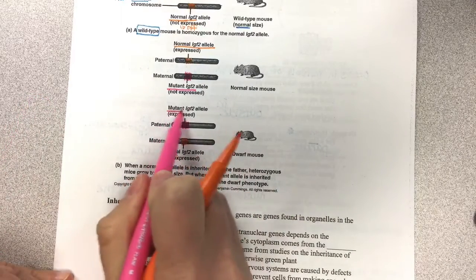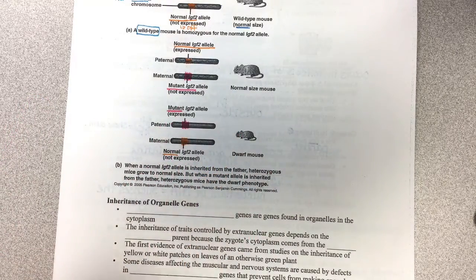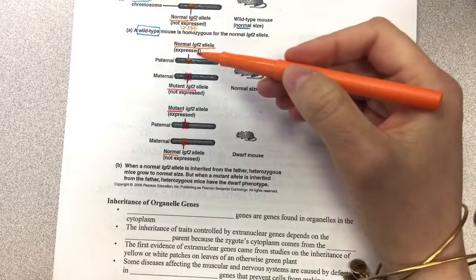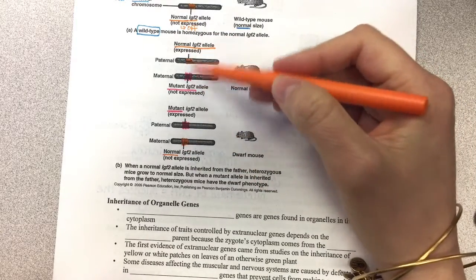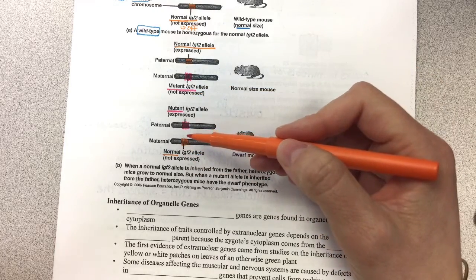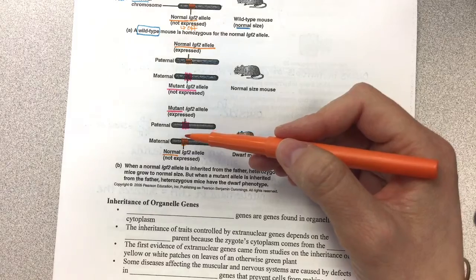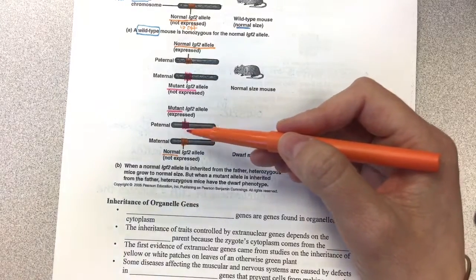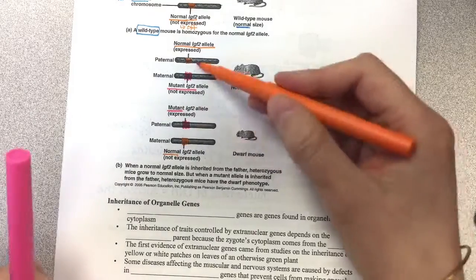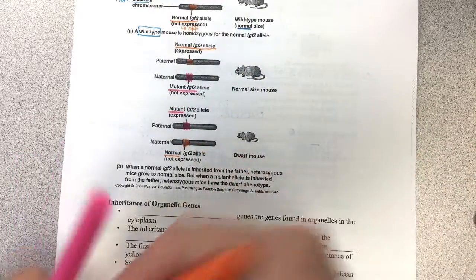And so, in looking at this, this mouse and this mouse are genetically identical, where they each have a normal gene and a mutant gene. And unlike a lot of the traits that we've talked about, where it doesn't really matter if you got the big R from mom and the little r from dad or vice versa, this seems to matter.